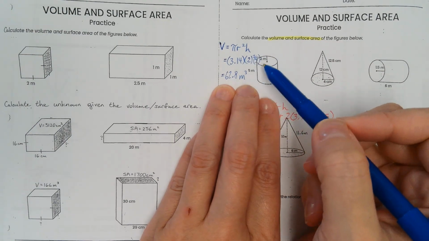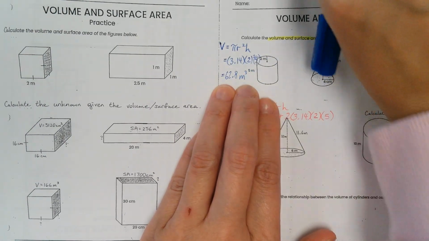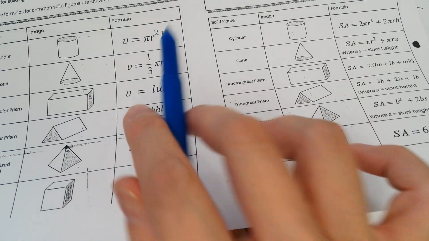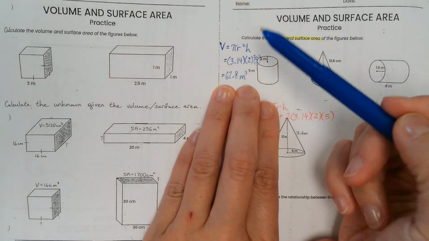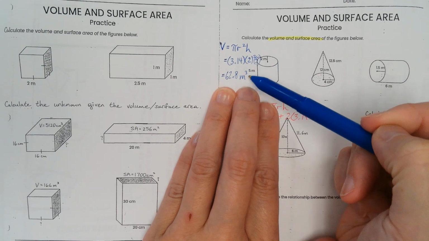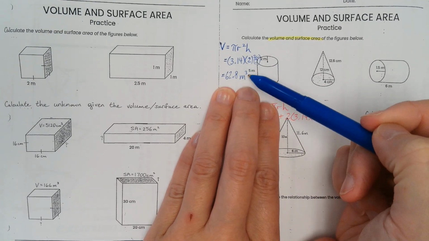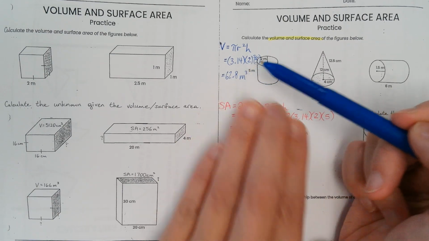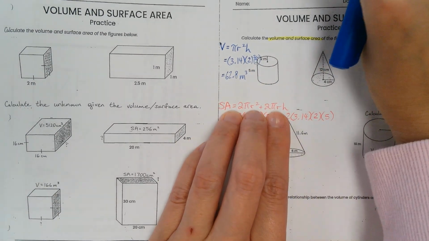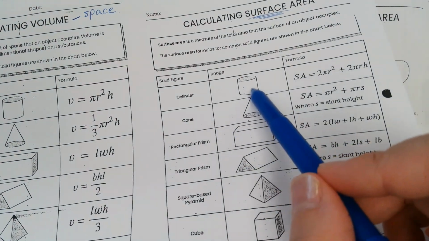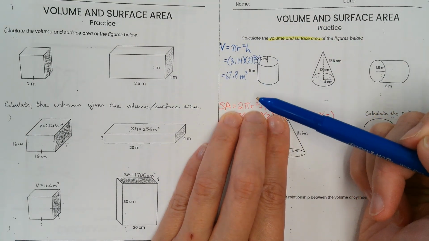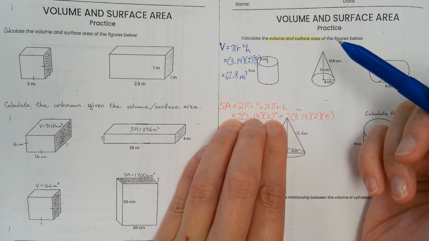Alright, so for this cylinder right here, volume of a cylinder, you're just looking at your formula sheet. You know that this is the formula, pi r squared h. So when you sub in those numbers, you'll get 62.8 because its volume is meter cube. Okay, it's a 3D shape. Alright, surface area of the cylinder, you're looking at this. So you're using this formula. When you sub in all the values, 2 for your radius, 5 for your height, what do you get as your surface area?